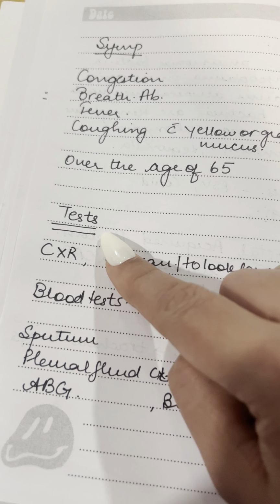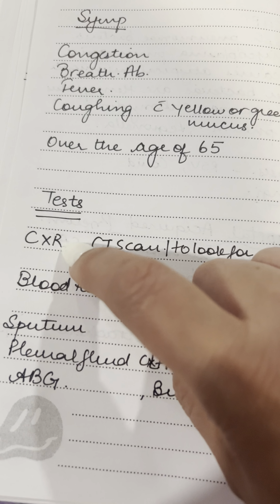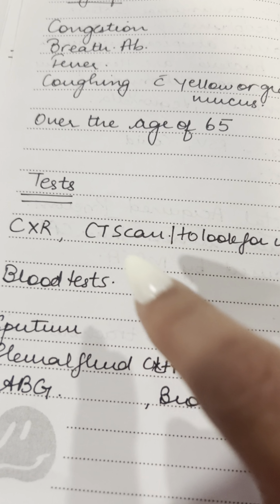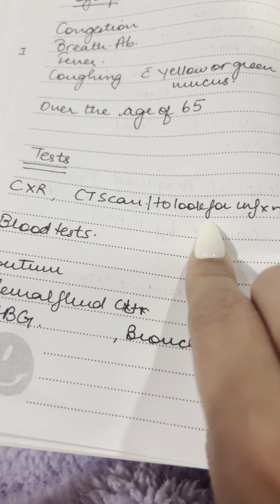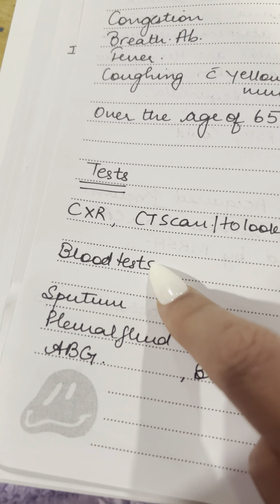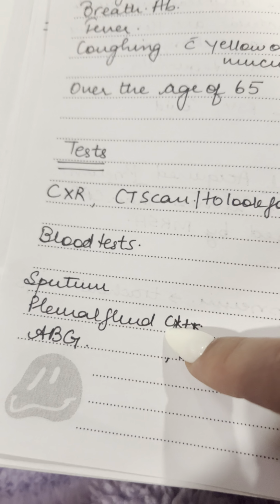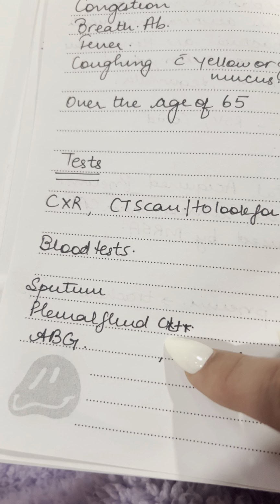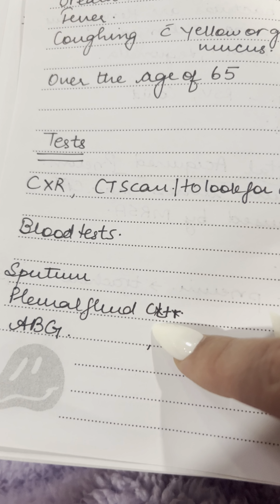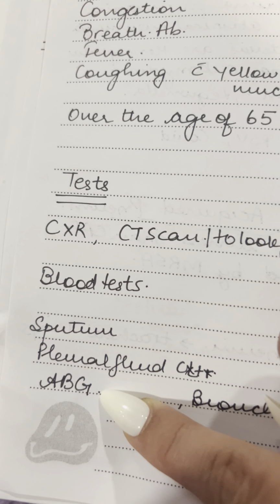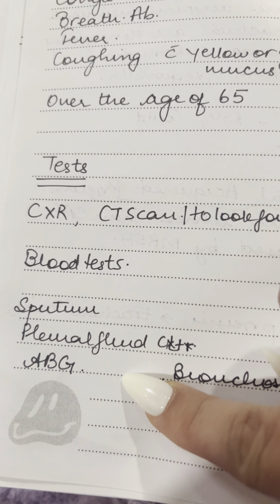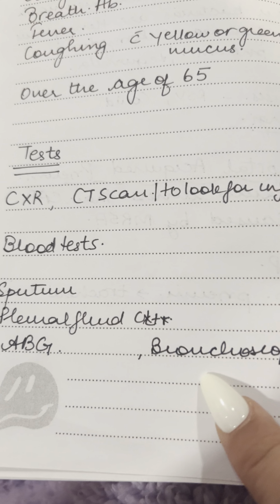The doctors, they will order the tests. The most prominent one would be the chest x-ray and the CAT scan of the chest, abdomen, and pelvis to look out for infection. They will order the blood test, the sputum culture. They will also collect the pleural fluid to test for the pneumonia. They would do a gas called arterial blood gas. So these are the tests that would be ordered for pneumonia.